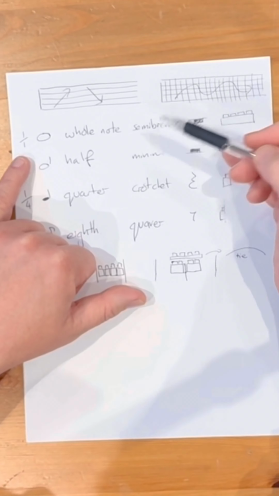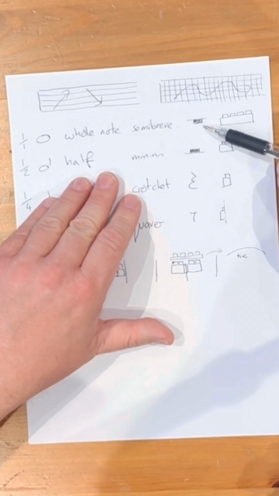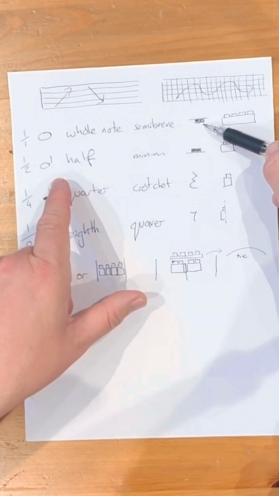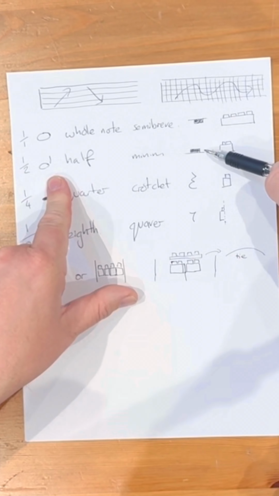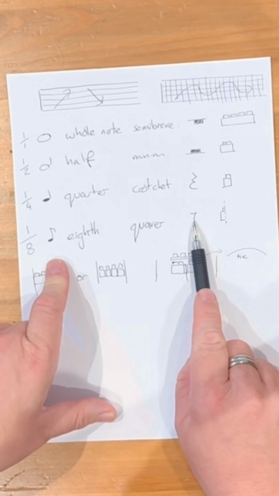So when we look at the system that we have of whole notes and semi-breves and so on, we have a system where we have a corresponding rest. So a 4-beat rest is like this, which hangs down. The 2-beat rest sticks up. The 1 is that, and the 8th is that.